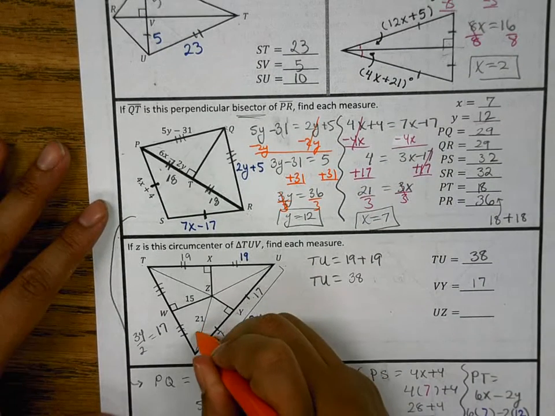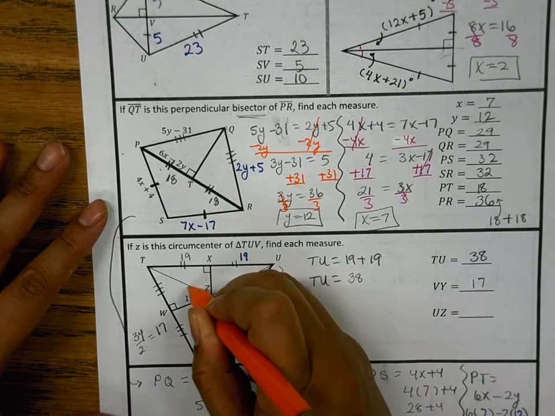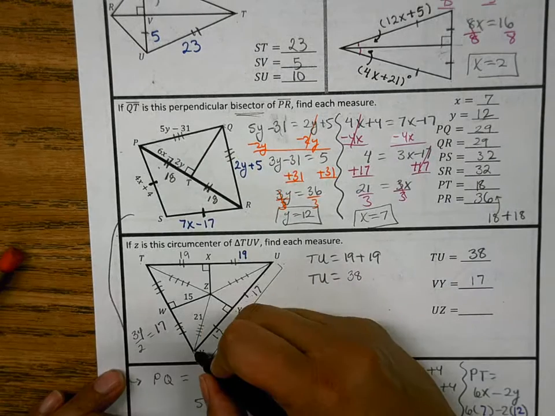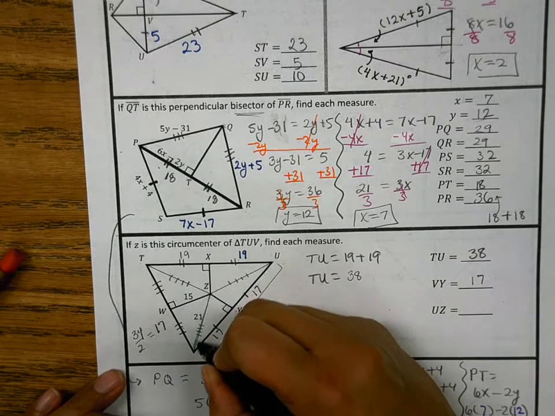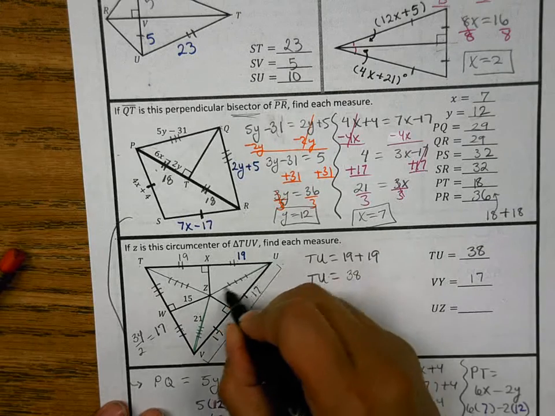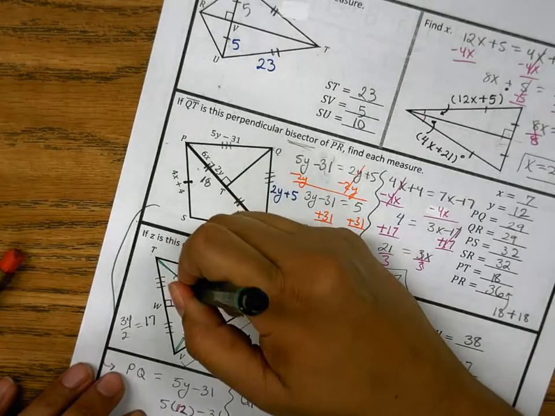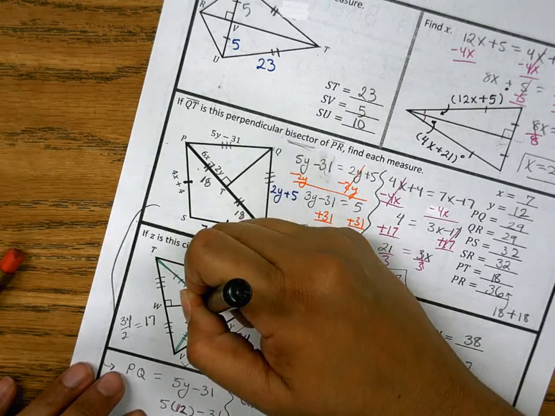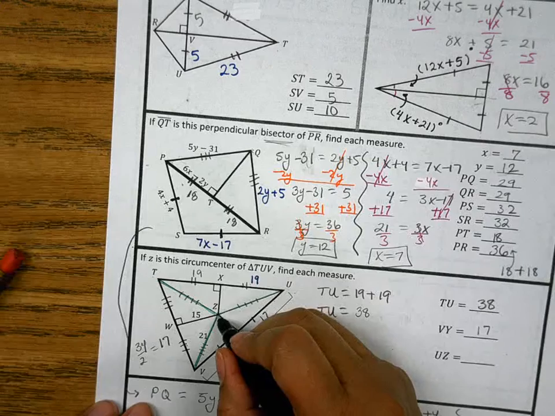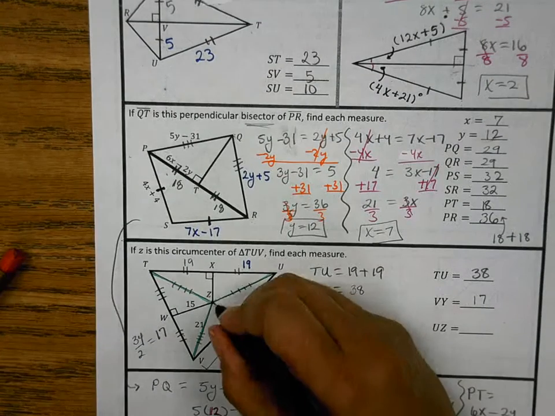I know I have a lot of congruent markings here, so let me keep track. This is congruent to this, is congruent to that. Let me put them in the same color pen that I used earlier. The circumcenter out to the vertices, out to the corners of your triangle will always be equidistant. They will always be the same length. They will always be congruent.